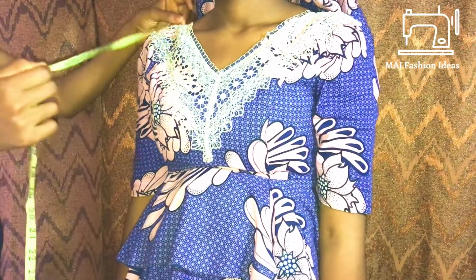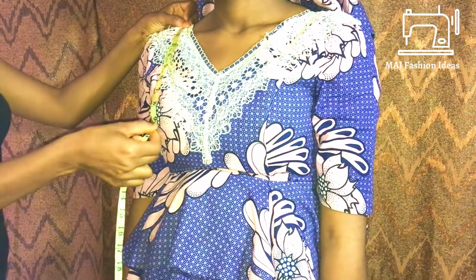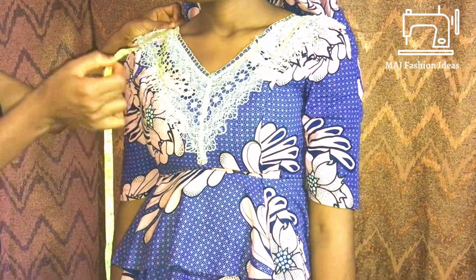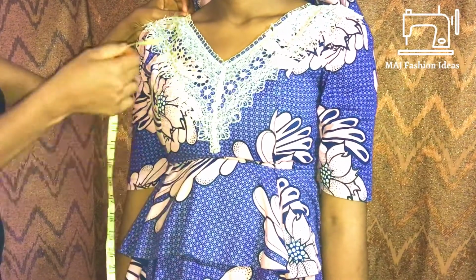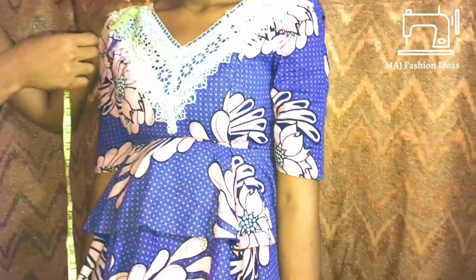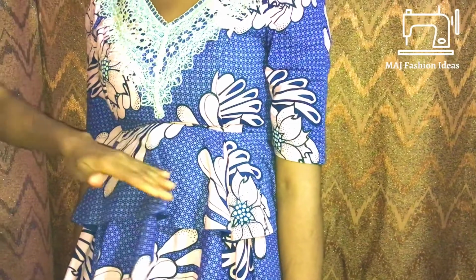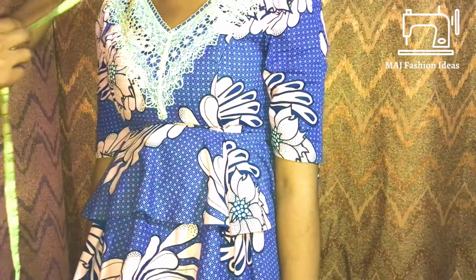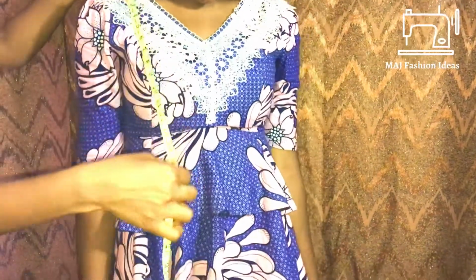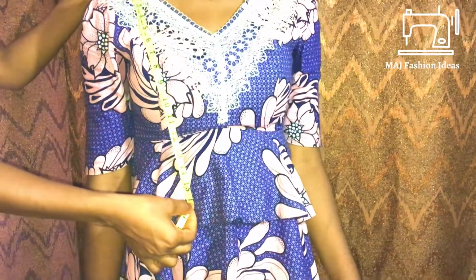Then we have shoulder to bust point. That's from here to here. That's shoulder to bust point. Here, shoulder to under bust, then shoulder to bust point, and we have shoulder to waist. That's the middle, or the waist of your blouse. That's shoulder from here to waist. This is shoulder to waist.